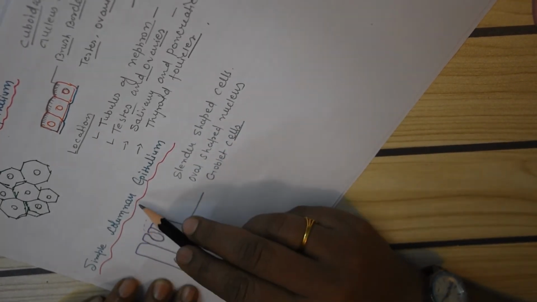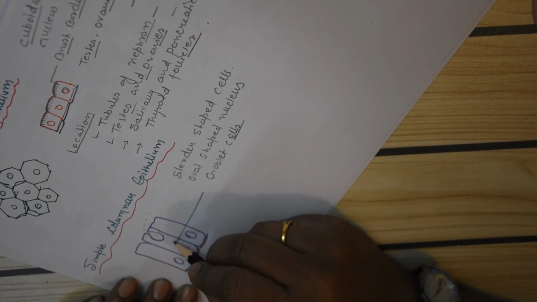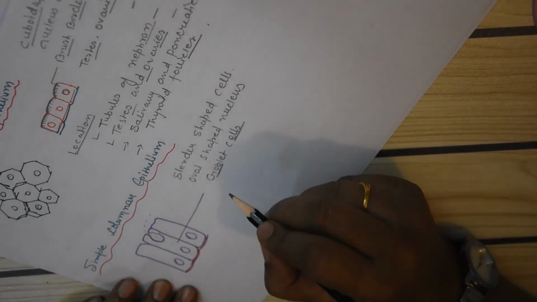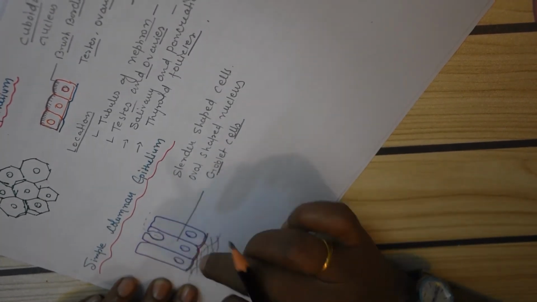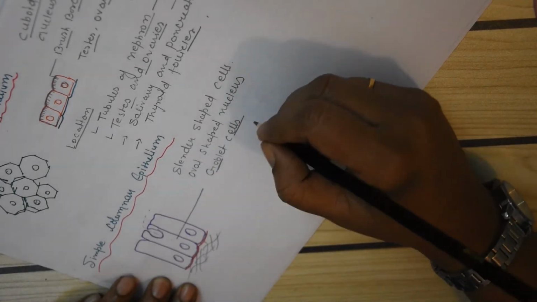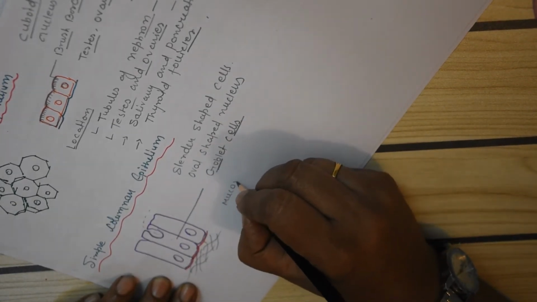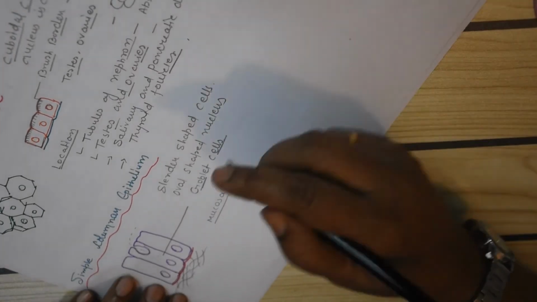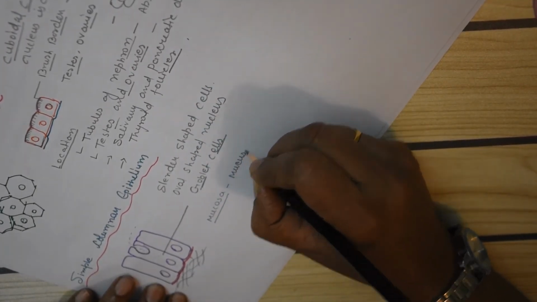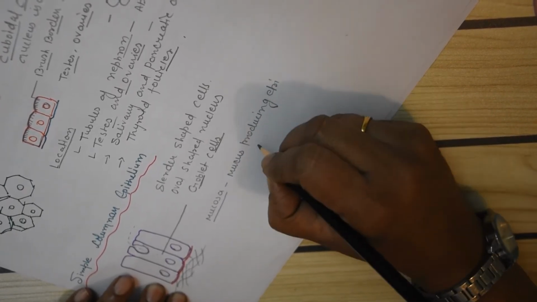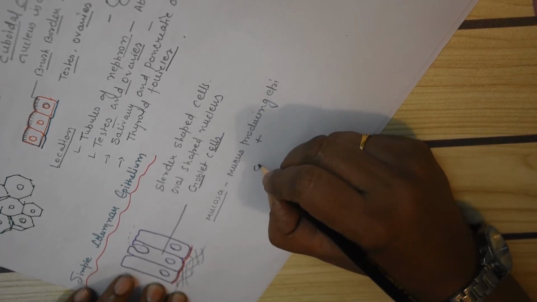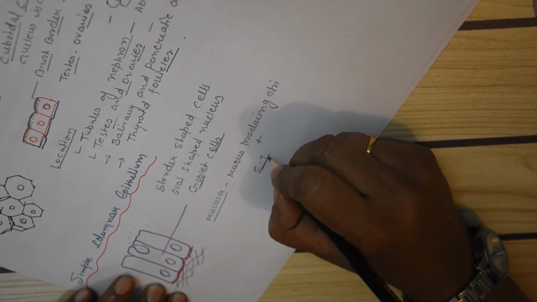The epithelium with the goblet cells, along with the underlying connective tissue, together form mucosa. So what is mucosa? Mucosa means mucus producing epithelium and underlying connective tissue together.